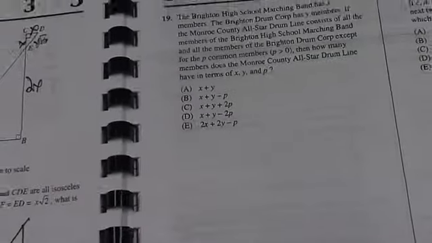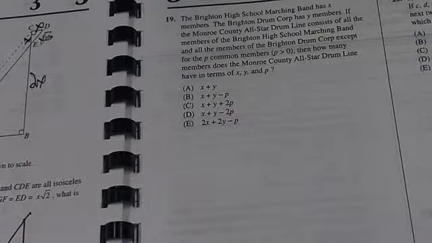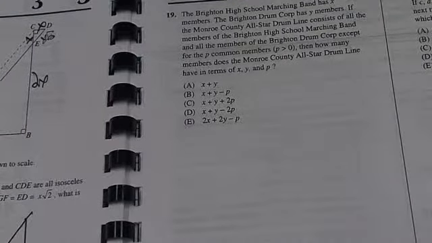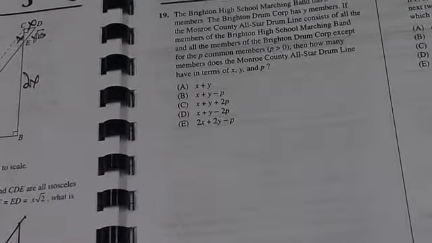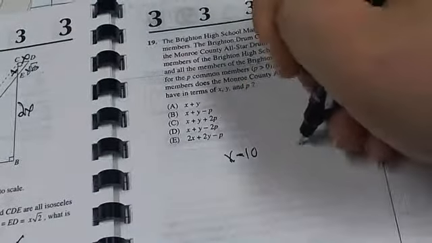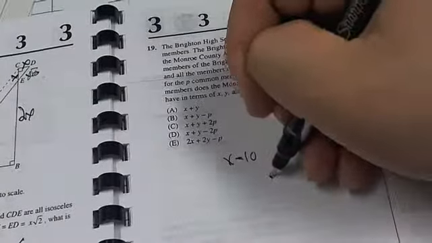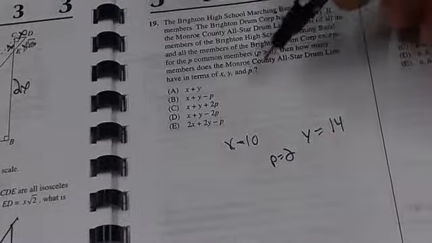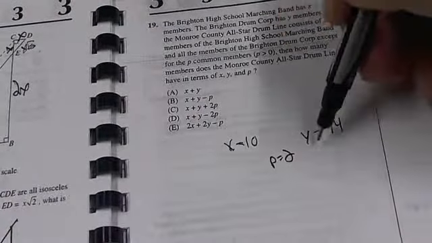Number 19. Burlington High School Marching Band has X members. Burlington Drum Corps has Y members. If the Monroe County All-Star Drum Line consists of all members of the Burlington Marching Band and the Drum Corps, except for P common members, how many members does Monroe consist of? Again, let's make up numbers. Let's say X is equal to 10 and Y is equal to 14, and they have two common members. Remember, the Monroe County All-Star Drum Line is everybody except for the two common people.